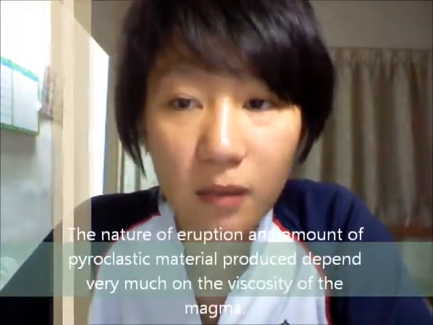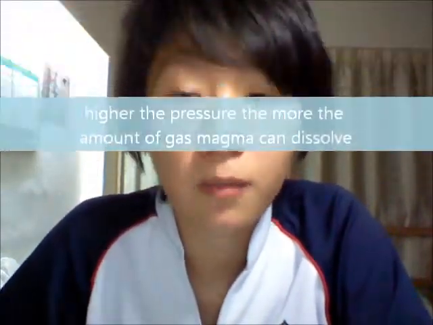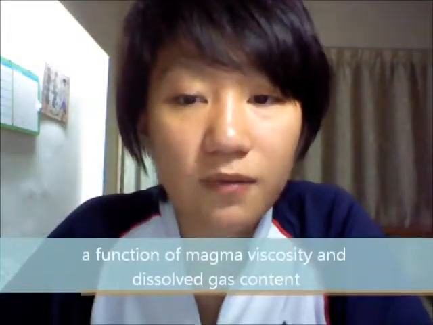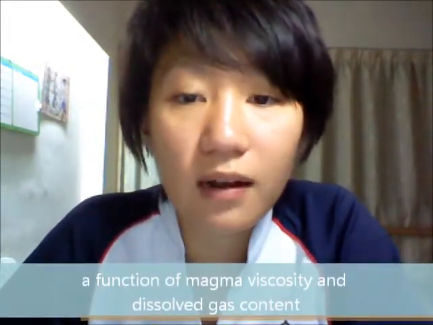So the viscosity of magma is linked with the nature of eruption and the amount of pyroclastic materials, as both of these depend on the viscosity of the magma. The higher the pressure, the more gas magma can dissolve. Very fluid basaltic magma allows expanding gas to escape, thus the eruption is not so aggressive. However, for the other two types of magma, the viscosity impedes the upward migration of gases and forms explosive eruption. The difference between non-explosive and explosive eruption is therefore largely a function of magma viscosity and dissolved gas content. When little or no dissolved gas is present, magma will be erupted as a lava flow regardless of composition.